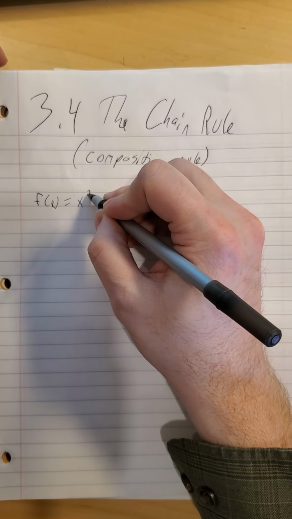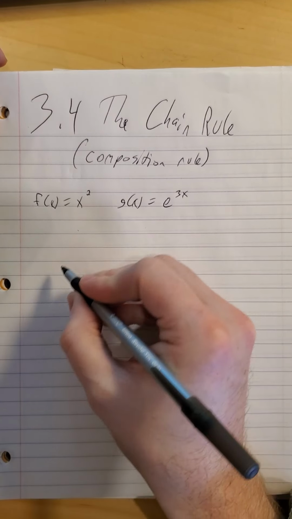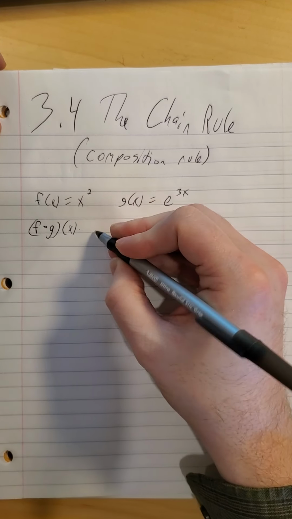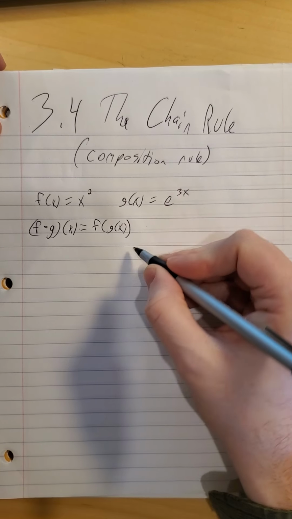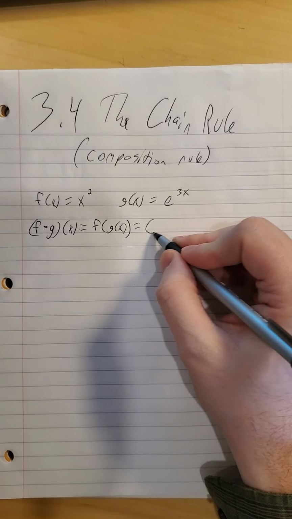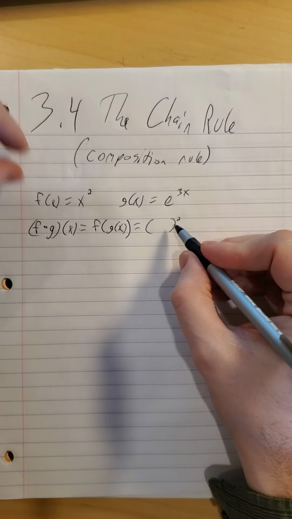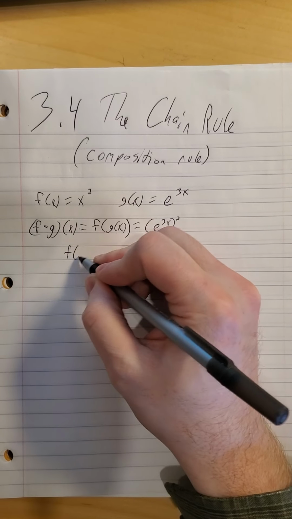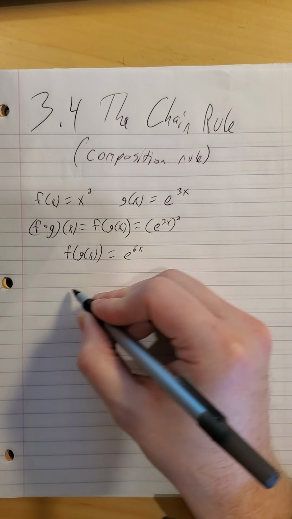If f of x is, let's say, x squared and g of x is e to the 3x, then f of g of x, which can also be written as you see there. It says keep the framework for f. All of your x's are now g of x's, though. So the framework of f is something squared, and plug in g of x. Then simplify where possible. So this would be e to the 6x.